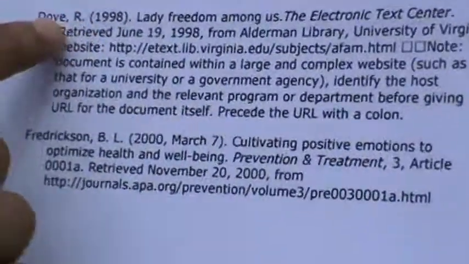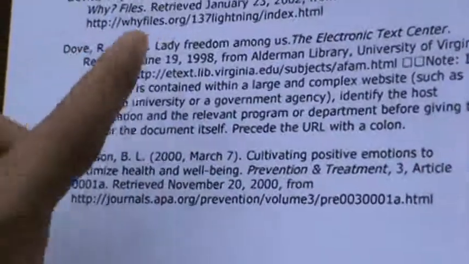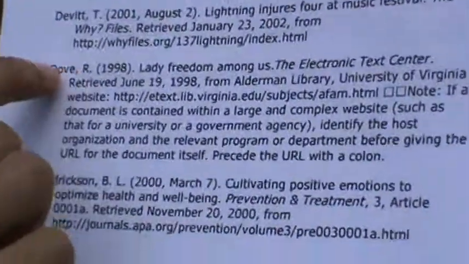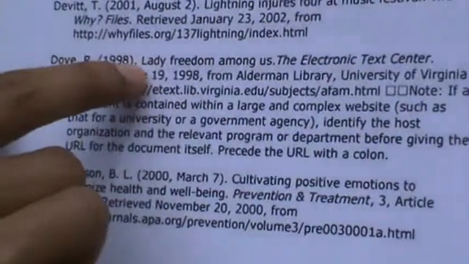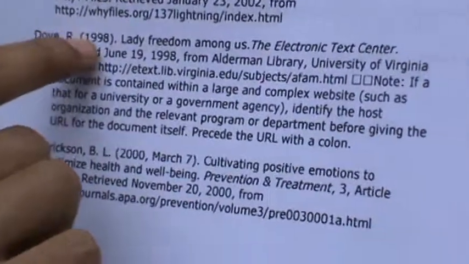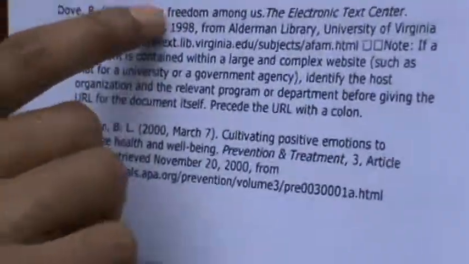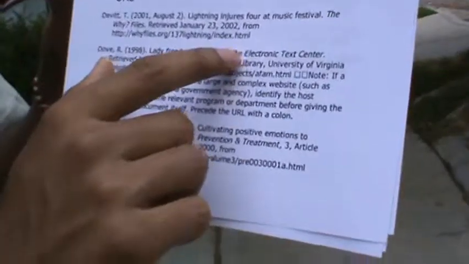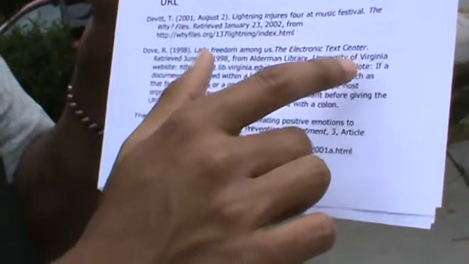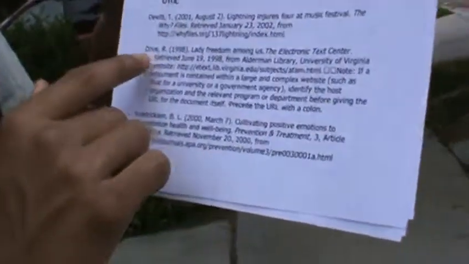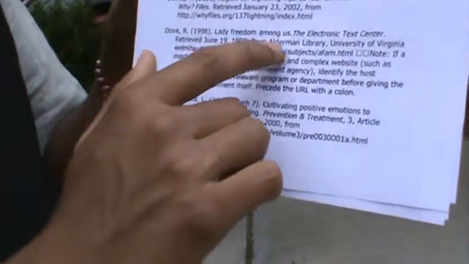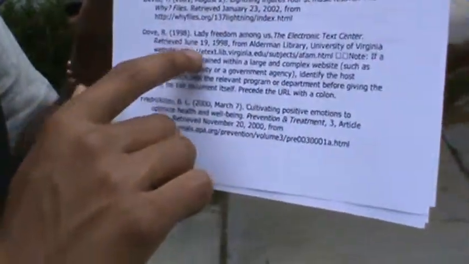For example, this one's first name starts with an R. The last name is Dove. The publication date was 1998. The article title was Lady Freedom Among Us. The title of the periodical was the Electronic Text Center. Okay. It was retrieved in January 1998 from the Alderman Library, and this would be the website.